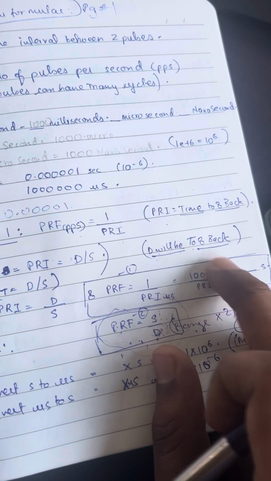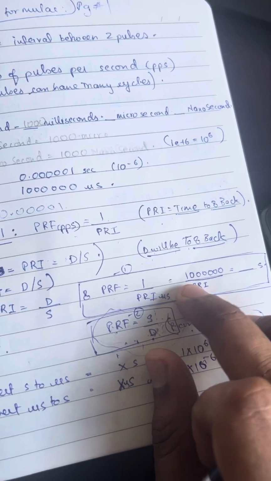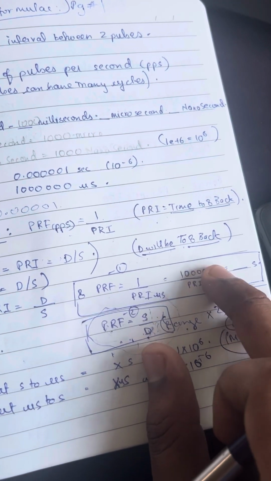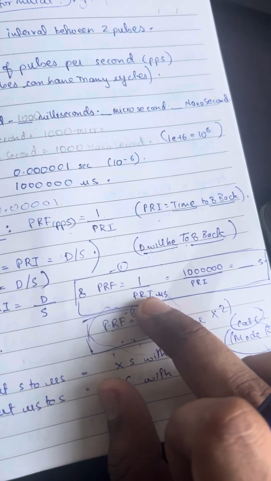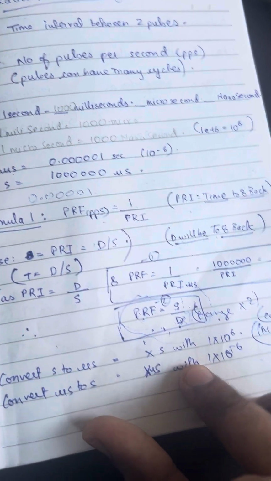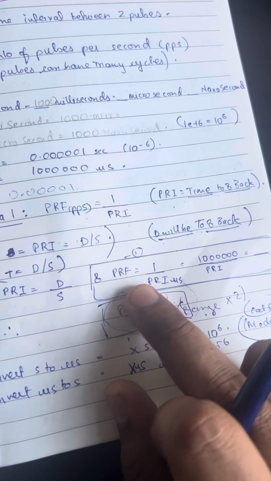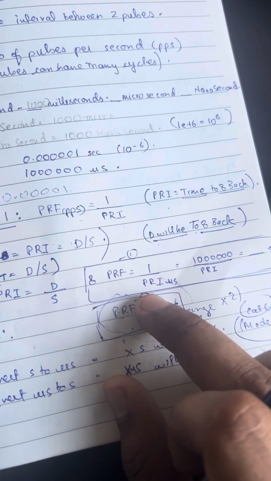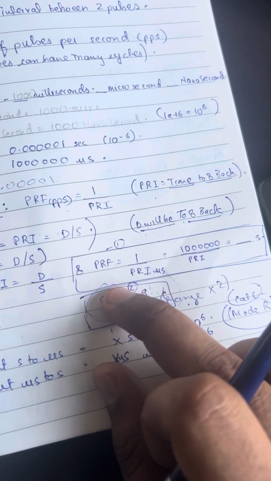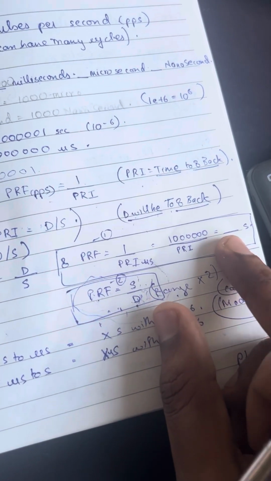Take the microseconds away; to convert microseconds into seconds you multiply by 10 raised to minus 6, so here you divide, and the 10 to the minus 6 goes up to the numerator. The answer you get is in seconds.